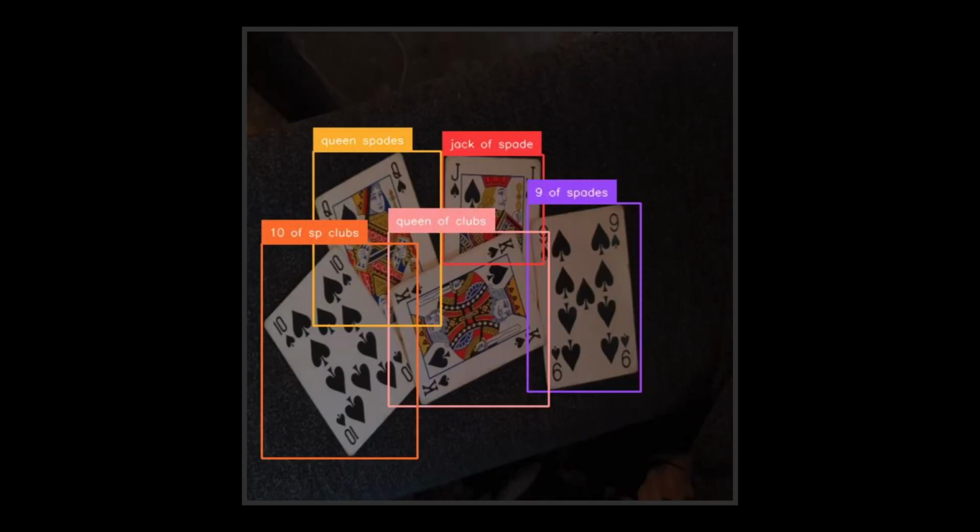We have 2 cards with incorrect class names. The first one is quite subtle. We have Jack of Spade, and according to our class list, it should be Jack of Spades. The second one is 10 of SP clubs, and it should be either 10 of spades or 10 of clubs. So before we calculate our metrics, we need to filter out detections like this.